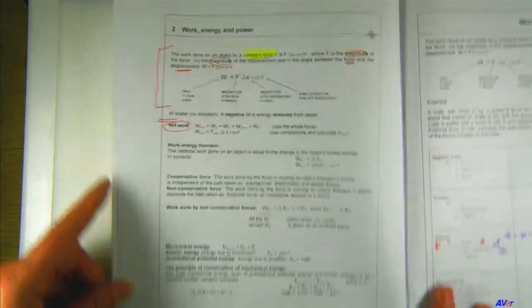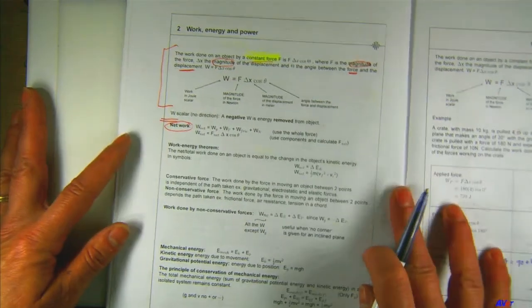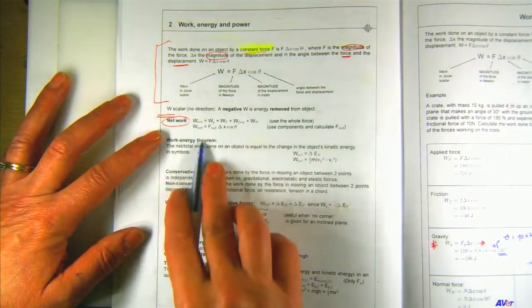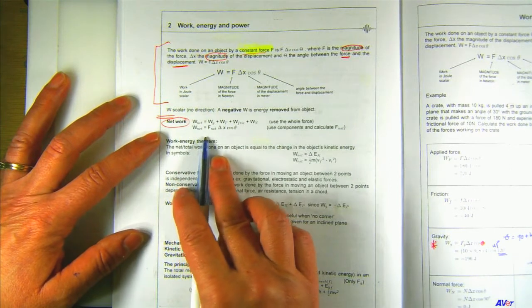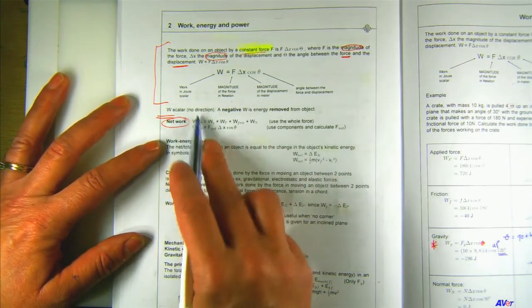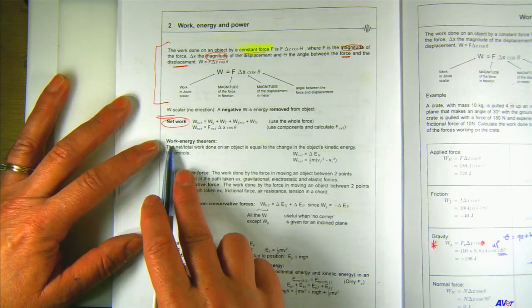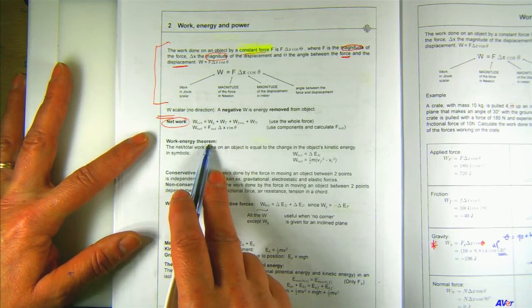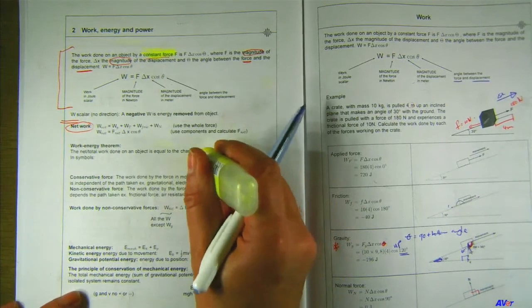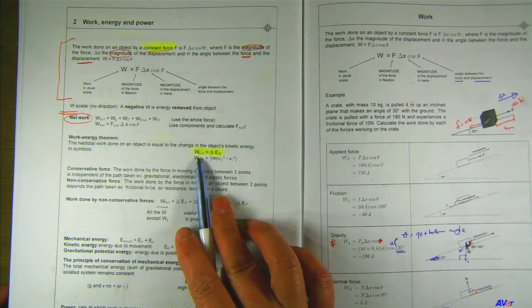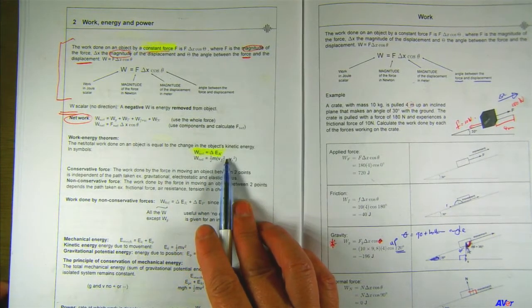Right. So back to page 10. We are working on work. Now we've talked about the net work, and we've worked out net work with our 2 different methods. And now for the first time we're going to use that net work. Why was it important to work it out? Because we now have a new thing that we call the work energy theorem. And the work energy theorem we can actually just remember, and it's on the information sheet as well, that the net work done is equal to the change in kinetic energy.